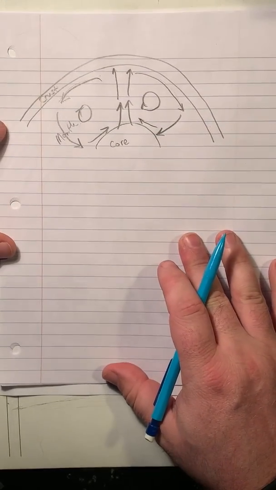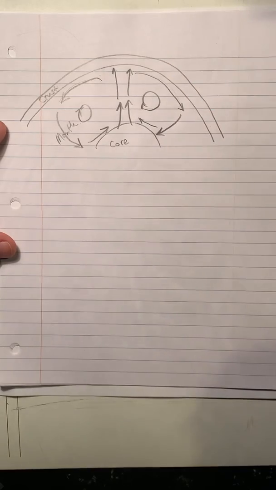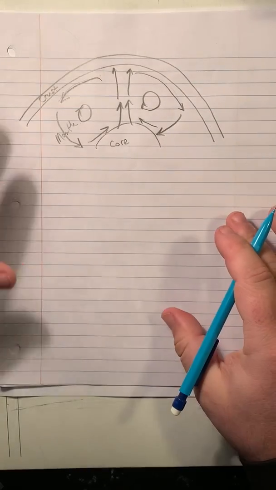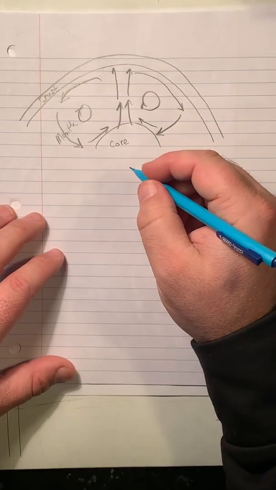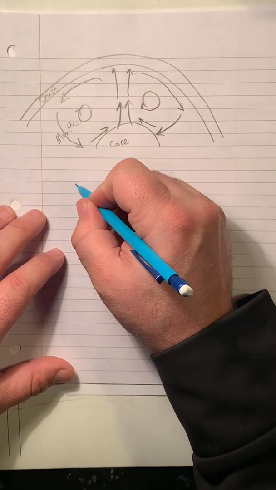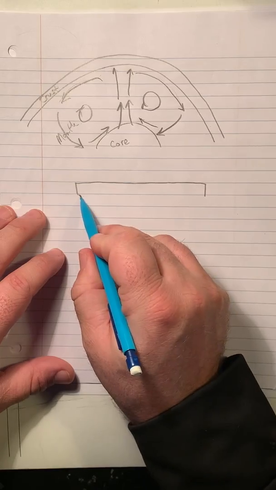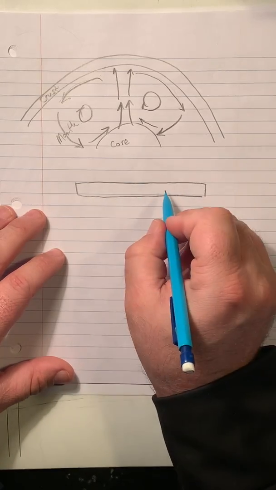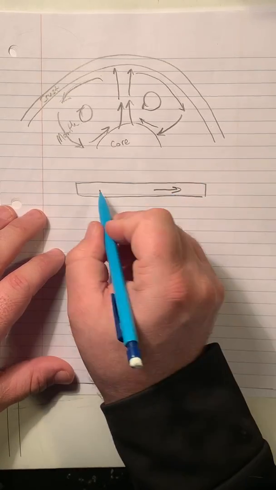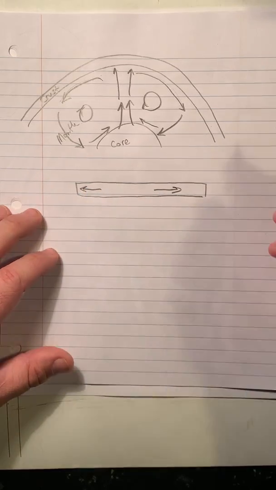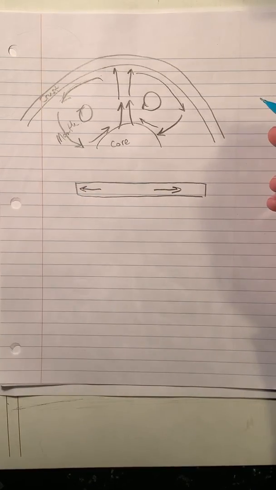All right. So let's take a look at what's going on up top here. Oh boy, it's going on a lot longer than I thought it would. Okay. So on the top here, I'm going to take the whole top crust, the top layer, and I'm going to see that I have one being pushed this way and one being pushed that way. Well, hang on a second. How are they being pushed?